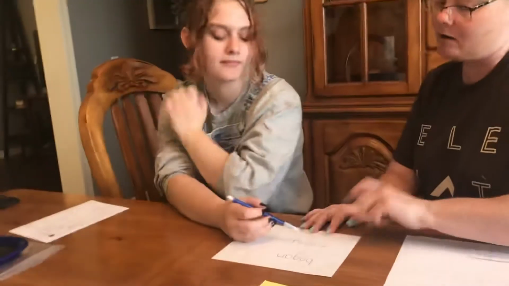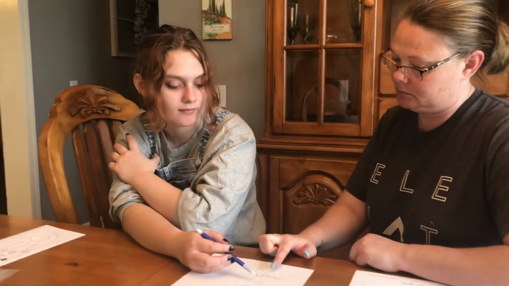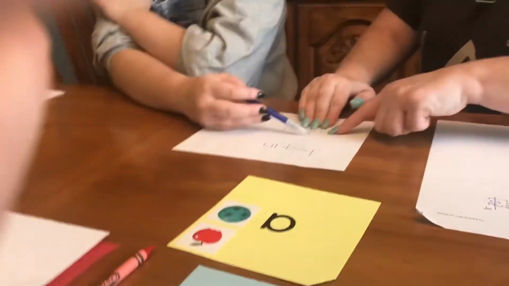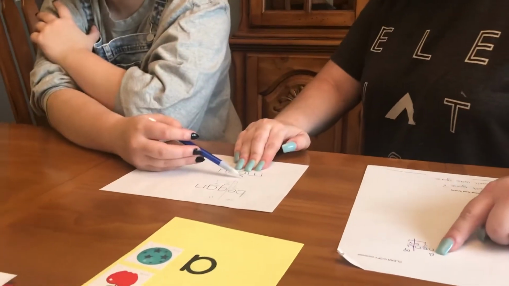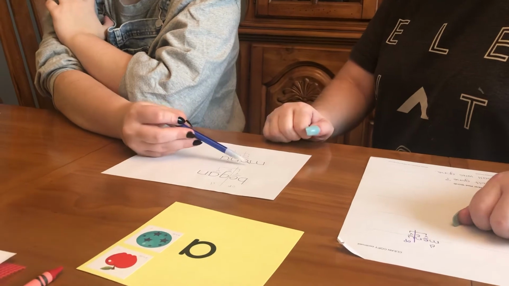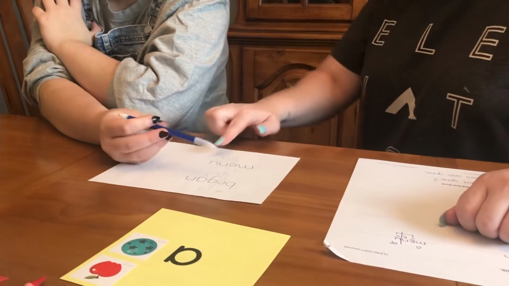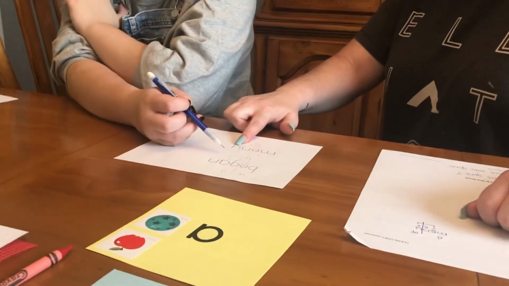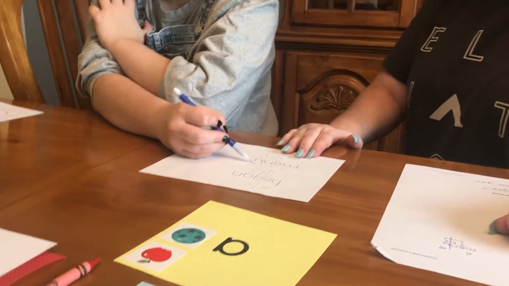Good. Now let's label the type of syllables we have. If this would be our first syllable, what kind of syllable is that? Closed. Good. So go ahead and label it CL for closed. And then this on the end would be what kind of syllable? Open. And label it OP for open.